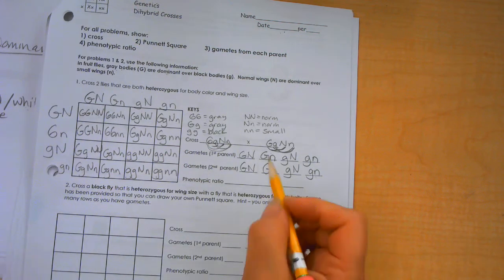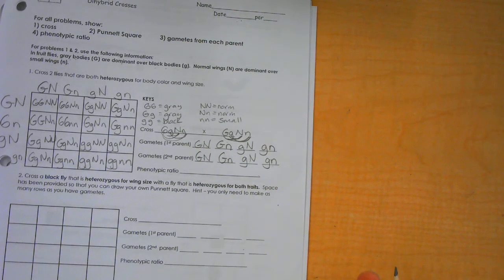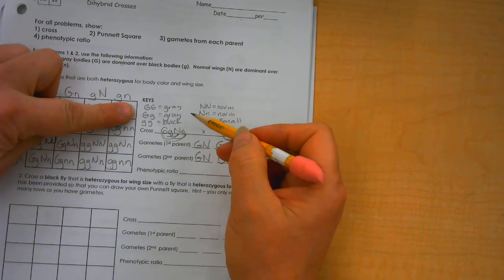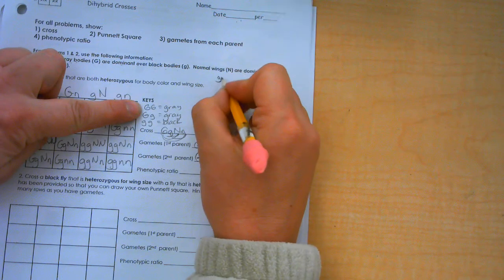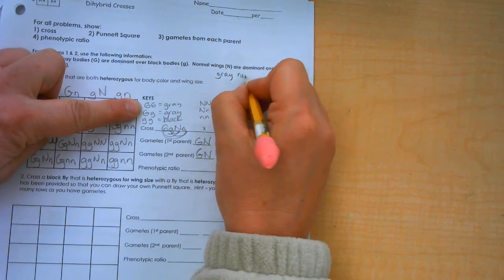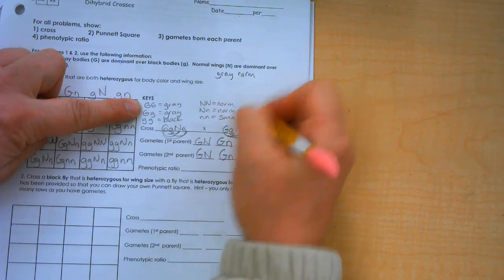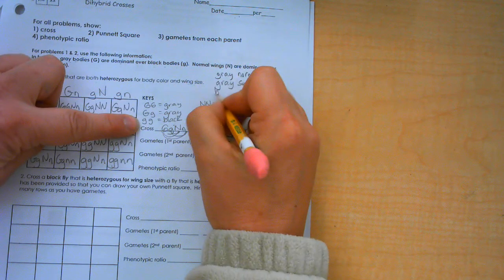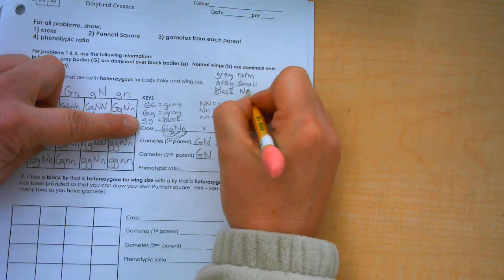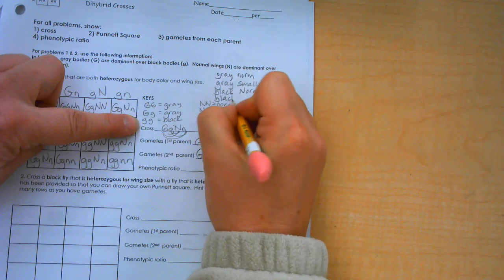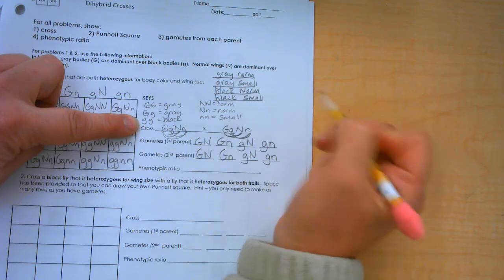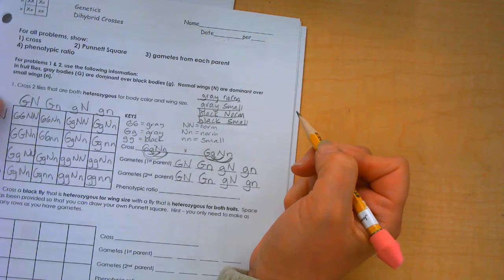All right, so now the phenotypic ratio, how do you go about doing that? Well, you have to figure out all your possible phenotypes and count how many of each. So what are all the possible phenotypes? Well, you could have a gray body, normal wings, or a gray body, small wings, or black body, normal wings, or black body, small wings. So those are the 4 possible phenotypes. So now what we've got to do is count up how many of each of them.